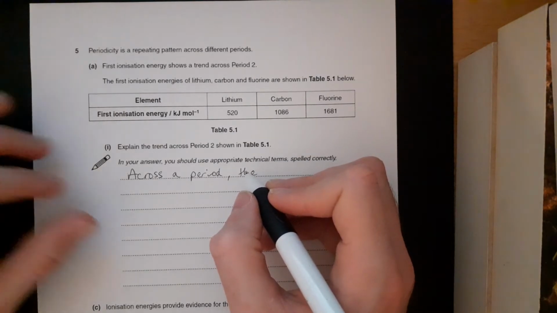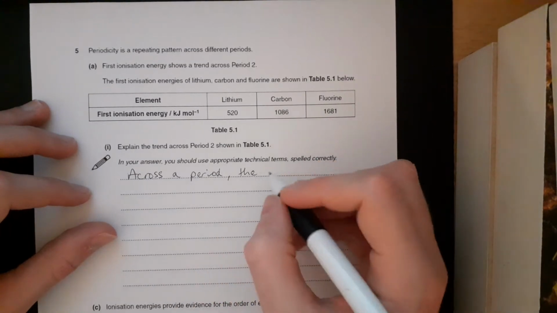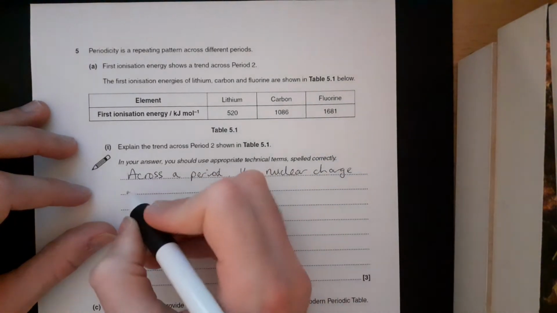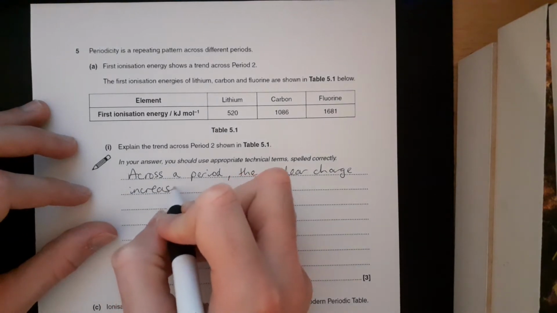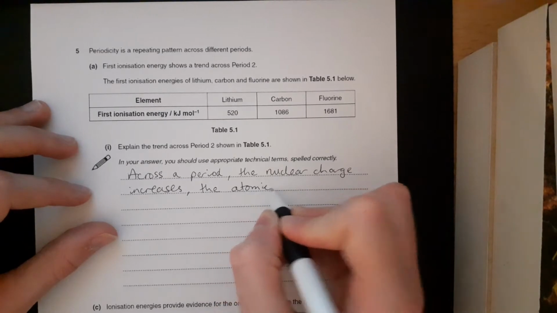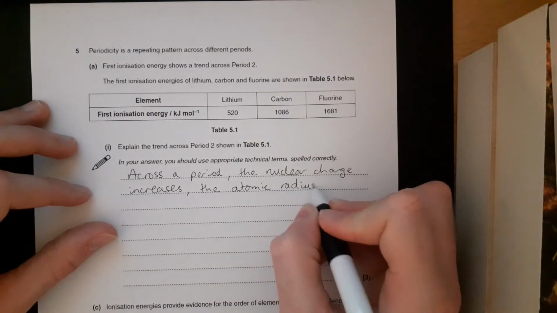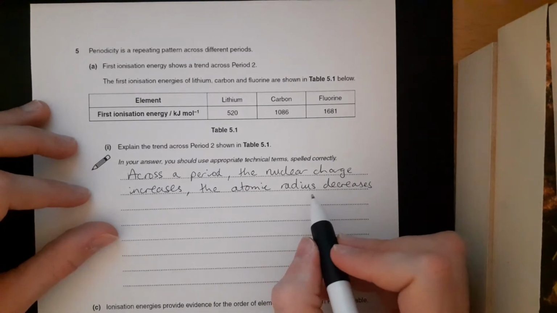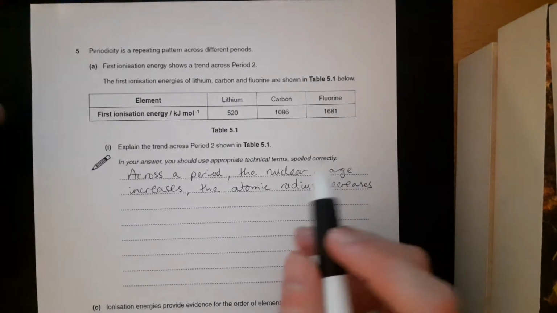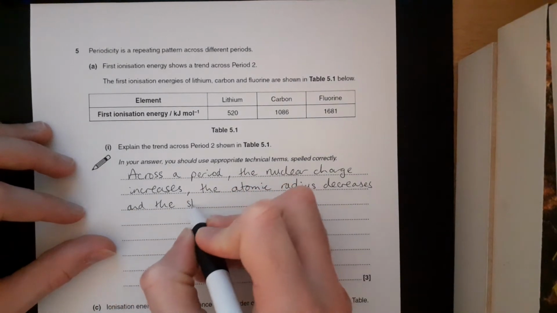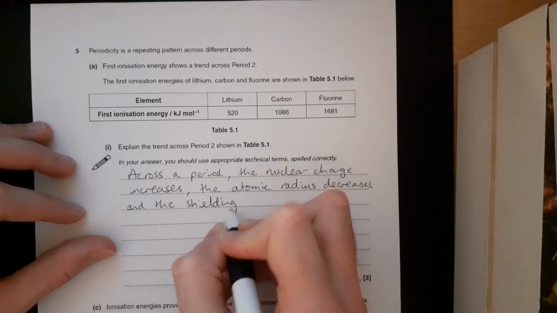The same three factors. So as you go across a period, the nuclear charge increases. We get one extra proton. The atomic radius decreases. Those electrons get attracted a little bit more by that extra proton, so therefore the radius goes down a bit. And the shielding stays the same because you're adding electrons to the same shell.